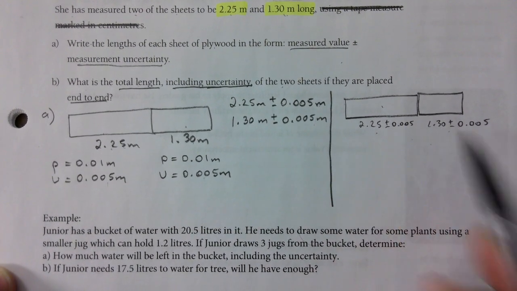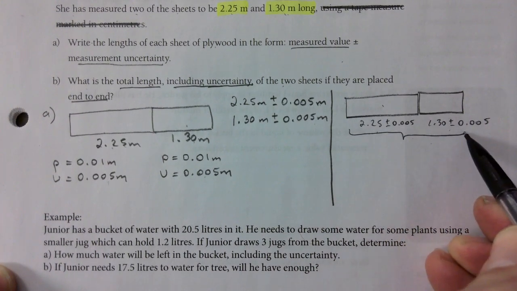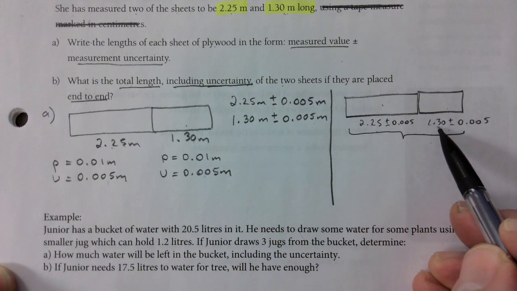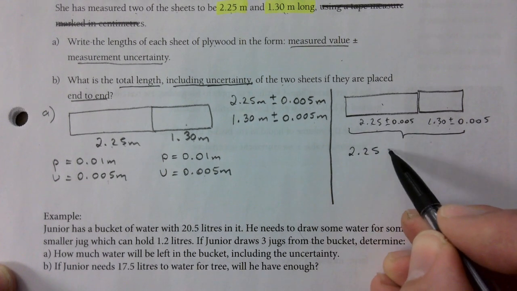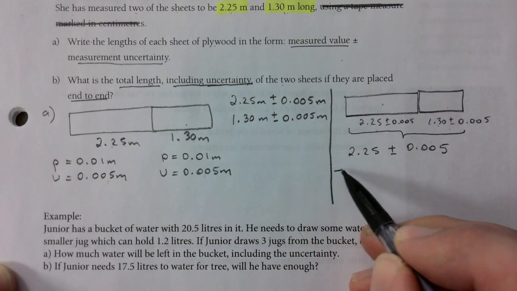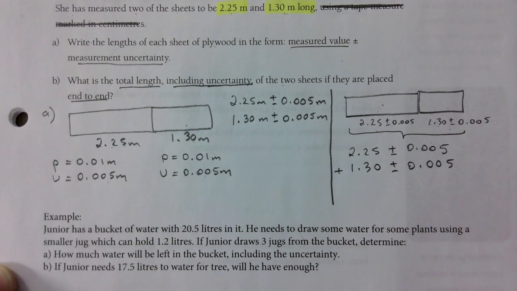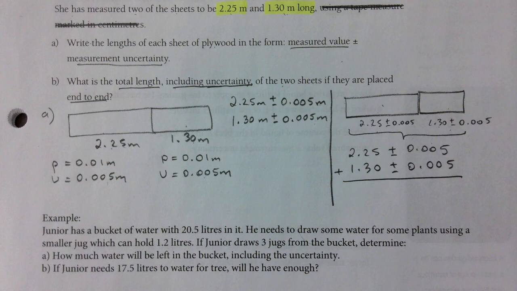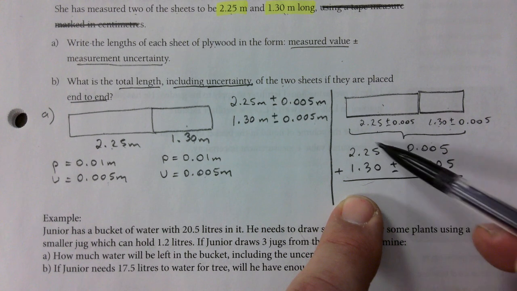We have these 2 here, side by side, and they're basically asking us, hey, what's the total length of this stretch here? What would it be? And in this case, we were going to have to add, correct? We would add the board lengths, 2.25. I will omit the units for now. It just makes it easier. Plus 1.30 plus or minus 0.005. So you set it up like this, and we're adding. Just like before, you would just add these up.